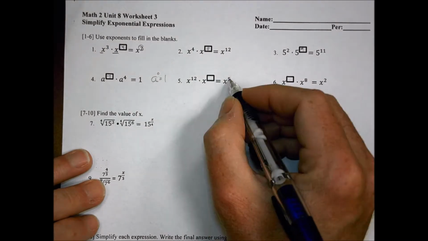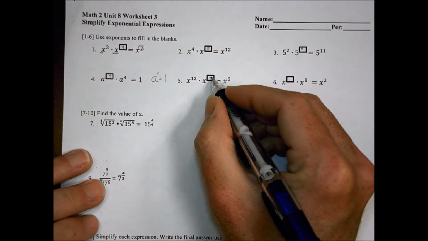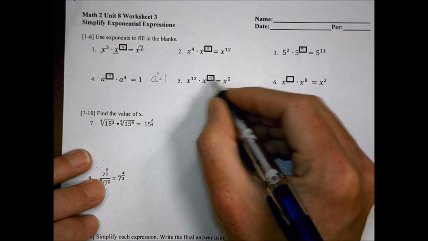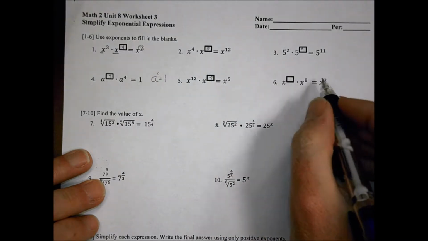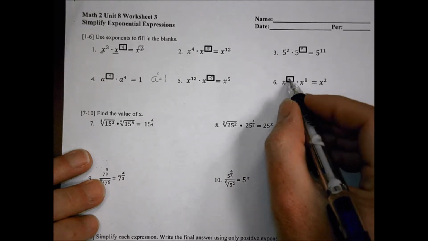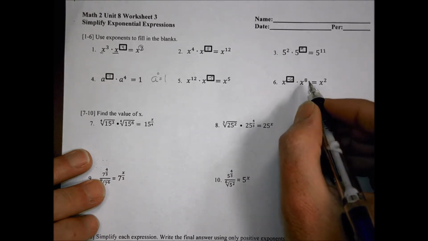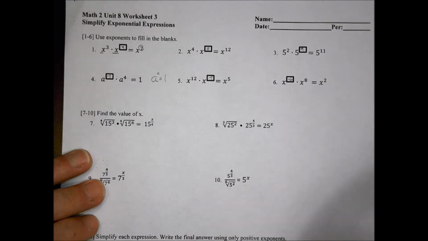We have a 12 on this side. We want to get down to 5, which means this needs to become a negative 7. So we have 12 minus 7 equals 5. And over here, if we want to have 2 left over, then this has to be equal to a negative 6, because 8 minus 6 is going to leave you with 2 left over right there.